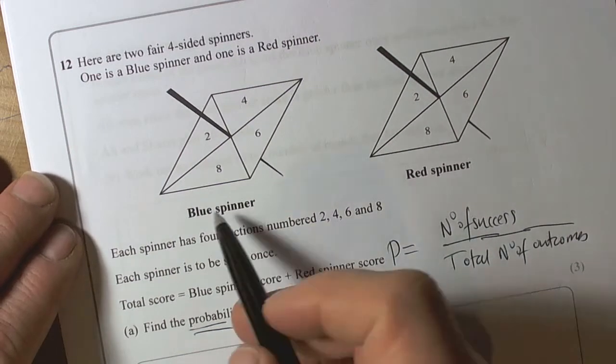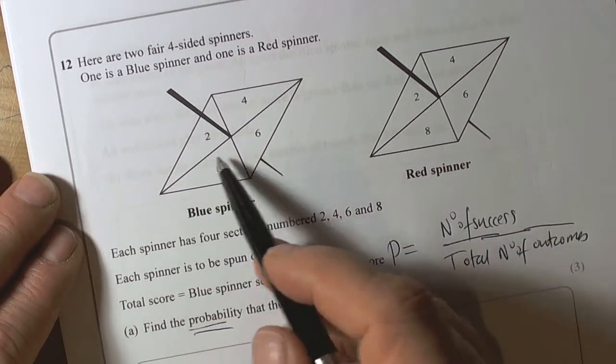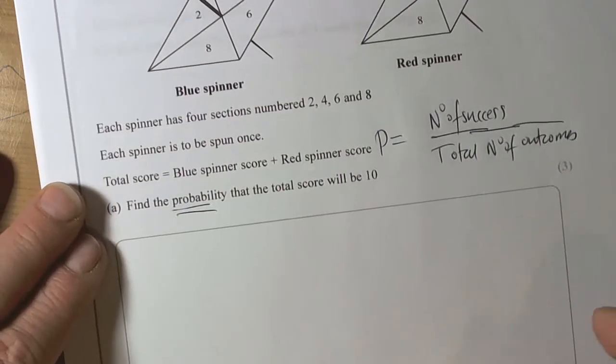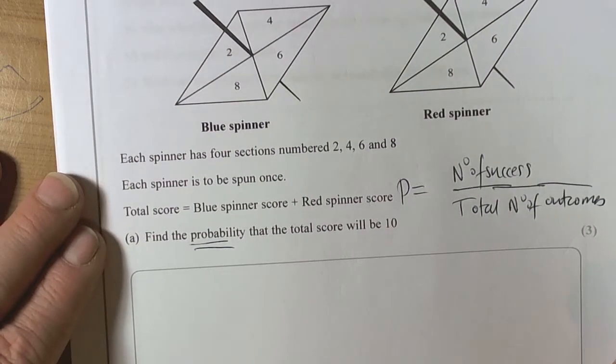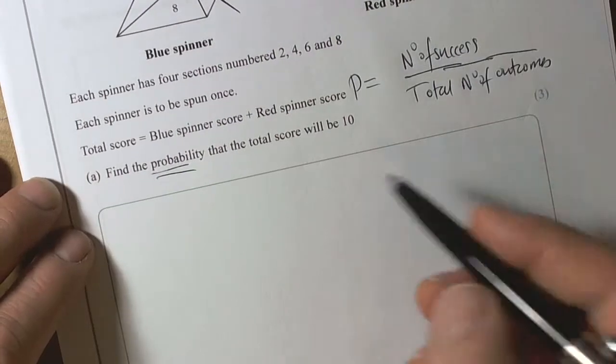So let's have a look at what we're talking about. We've got a blue spinner and a red spinner, and each spinner is spun once, and we're looking for the total score. So my recommendation is when you get a question that looks similar to this, and you've got two things happening, then write out a two-way table to see all the possible outcomes.